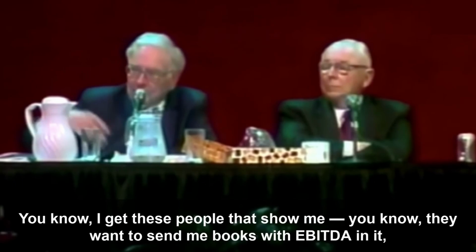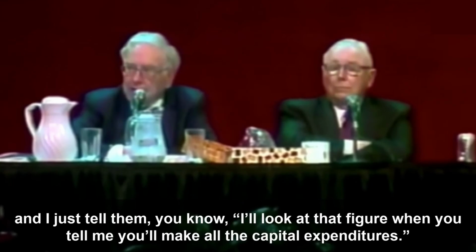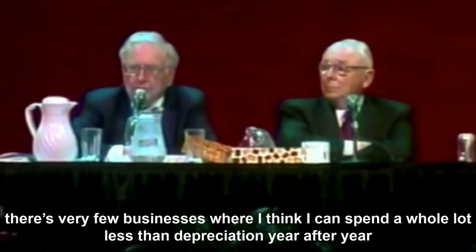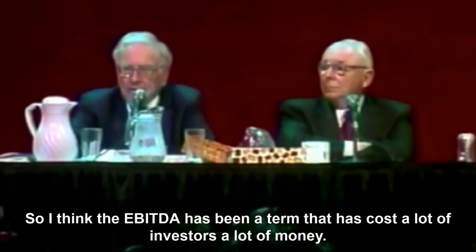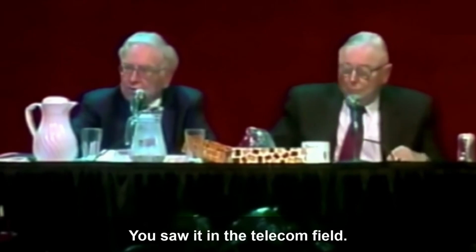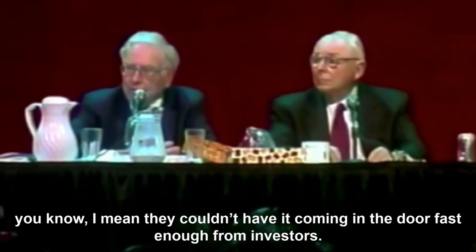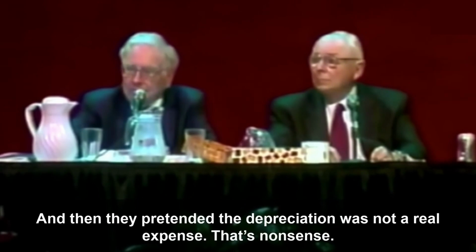I get these people that show me, they want to send me books with EBITDA in it, and I just tell them, I'll look at that figure when you tell me you'll make all the capital expenditures. If I'm going to make the capital expenditures, there's very few businesses where I think I can spend a whole lot less than depreciation year after year and maintain the economic strength of the business. So I think EBITDA has been a term that has cost a lot of investors a lot of money. You saw it in the telecom field. I mean, the idea that they were spending money so damn fast, they couldn't have it coming in the door fast enough from investors. And then they pretended that depreciation was not a real expense.